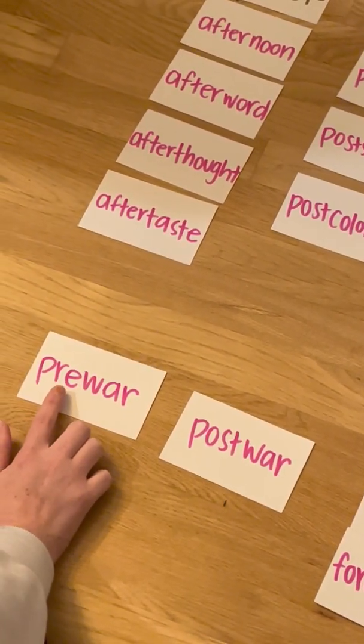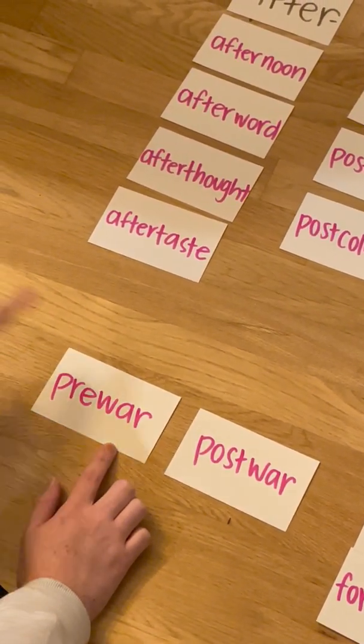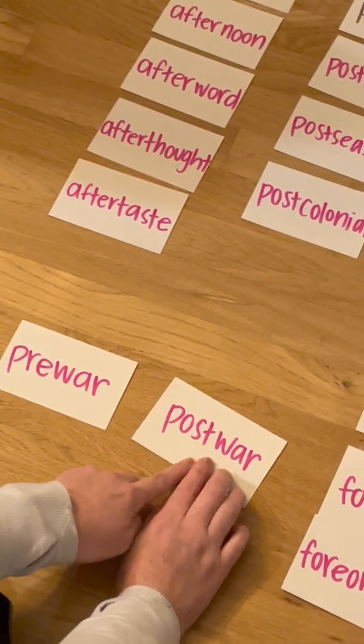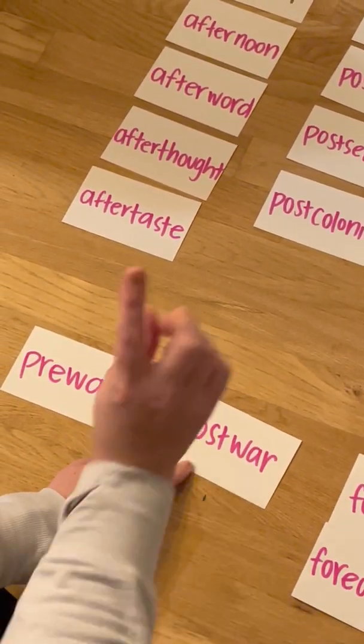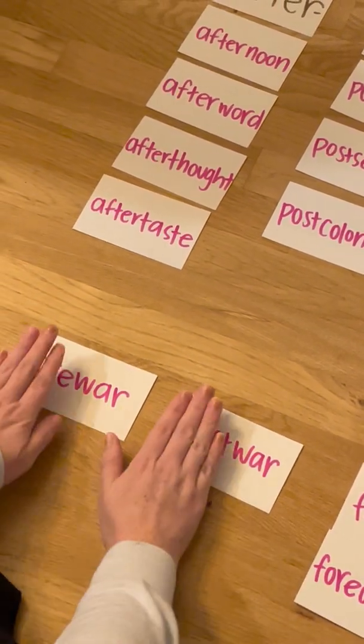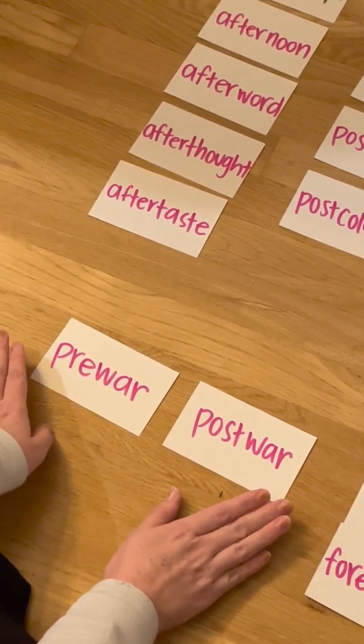The prefix pre means before. So prewar means something that happened before the war. Postwar, my prefix post means after. So postwar means something that happened after the war. So we can use the same base word and just add a different prefix and it's going to change the whole meaning of the word.